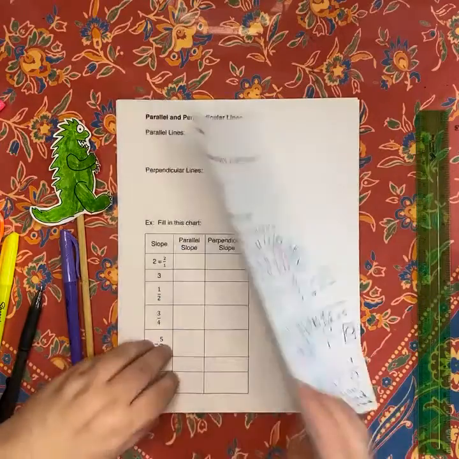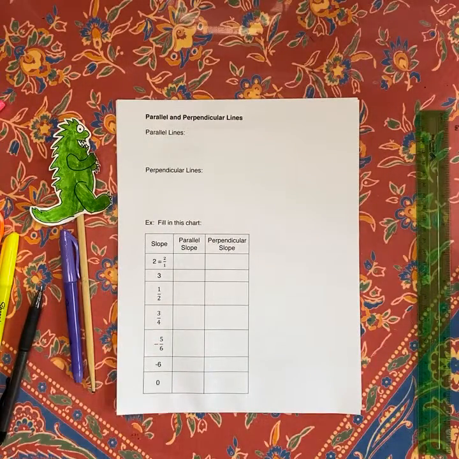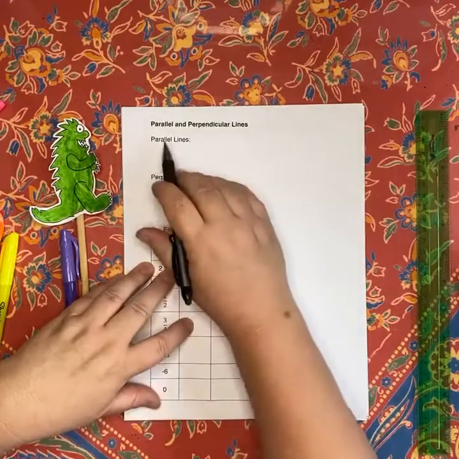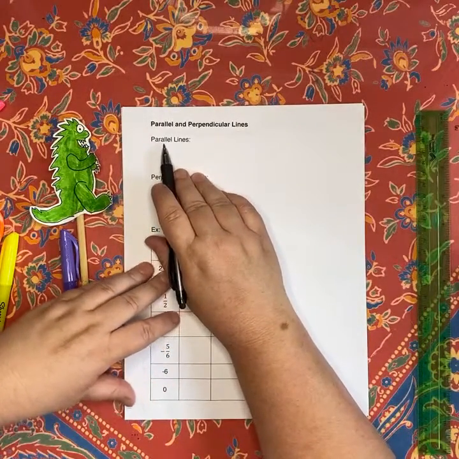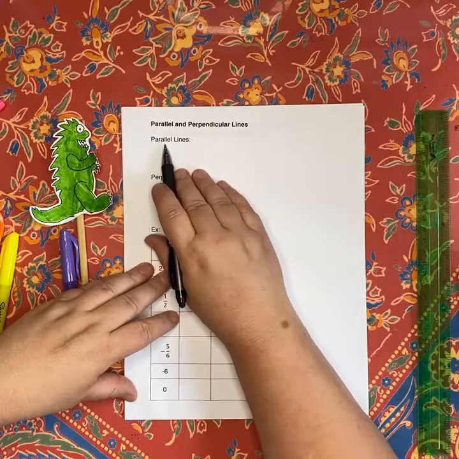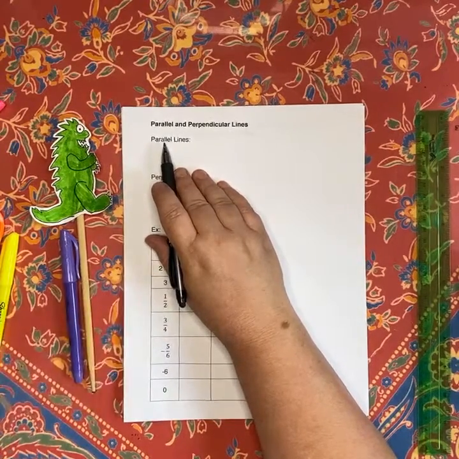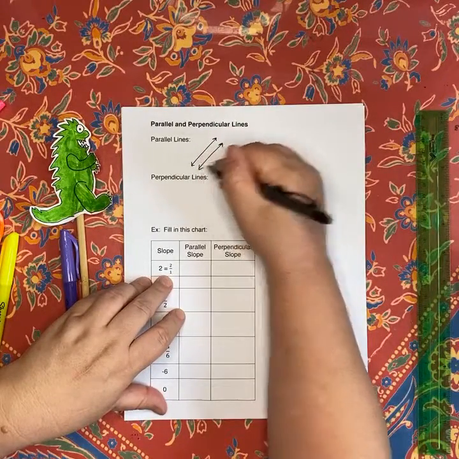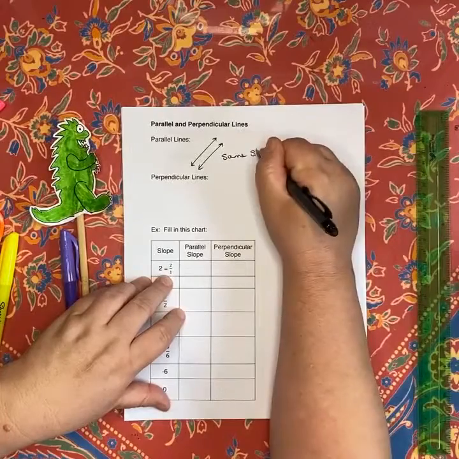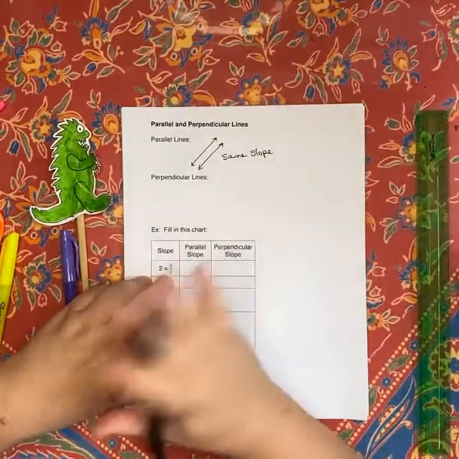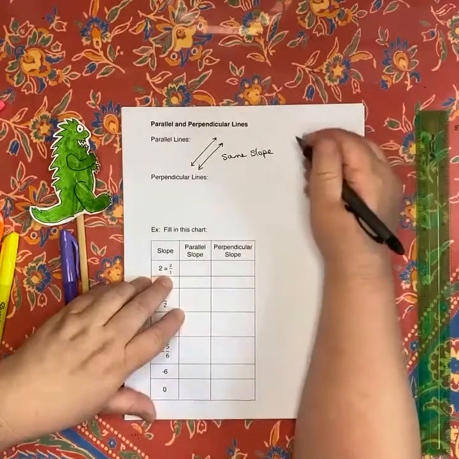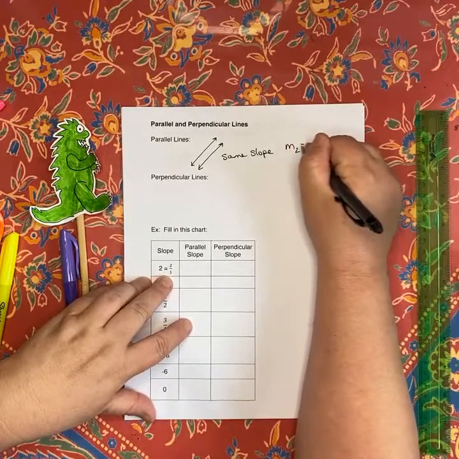Let's see what's on the next page. Woohoo! Parallel and perpendicular lines. Basically, parallel lines, first off, notice that I can never remember to spell parallel, but the word parallel has parallel lines in it. That's how I remember there are 2 L's. Parallel lines are 2 lines with the same slope. Or more lines than that. They have the same slope. Parallel lines are really great because the formula is M2 equals M1.